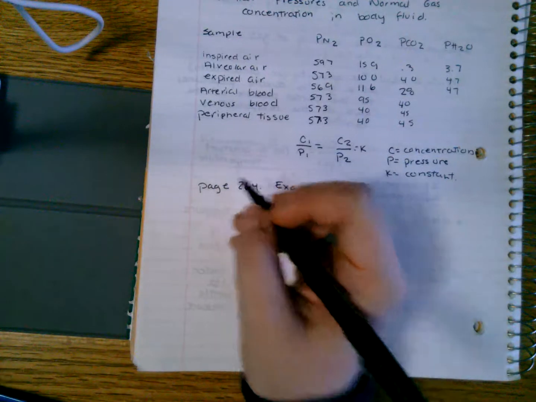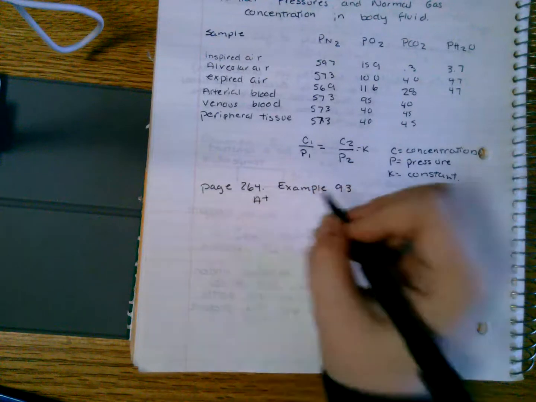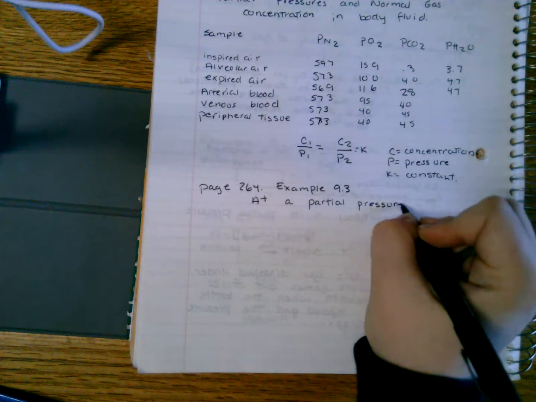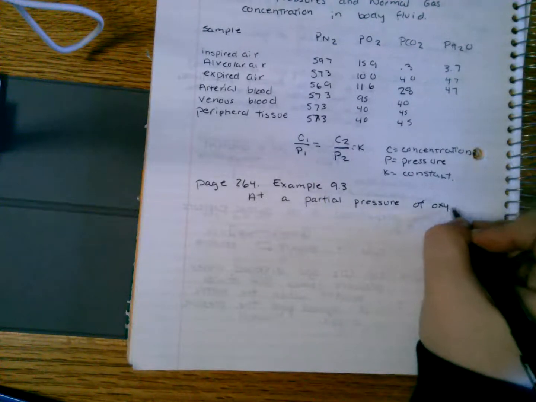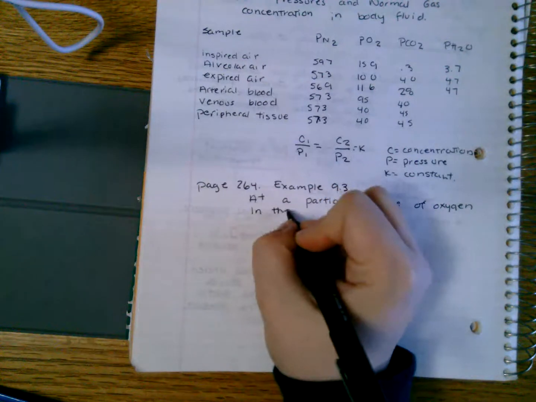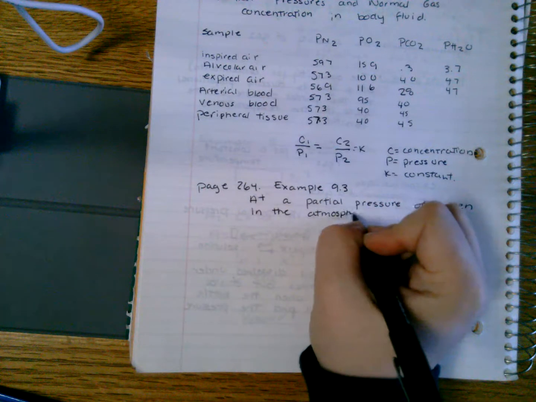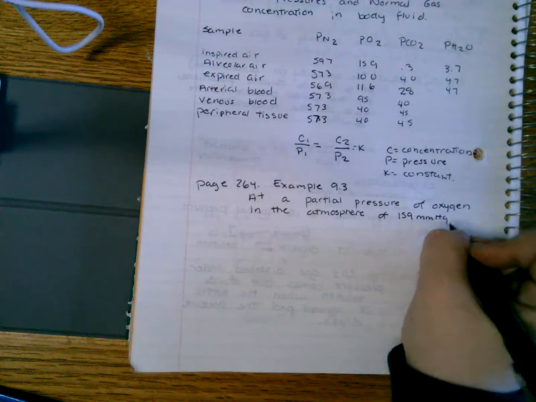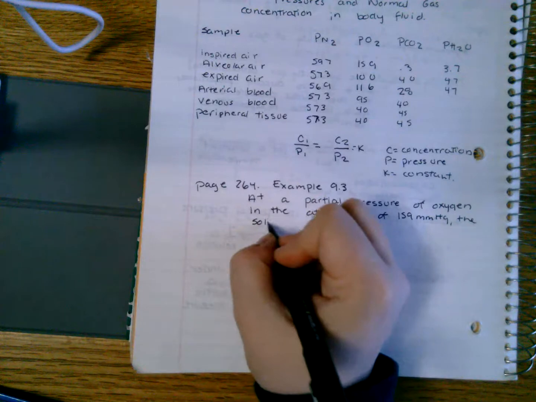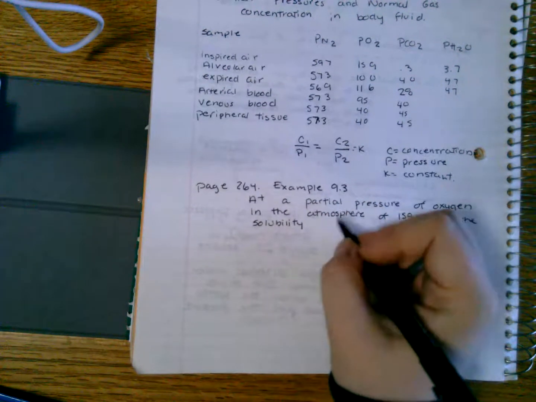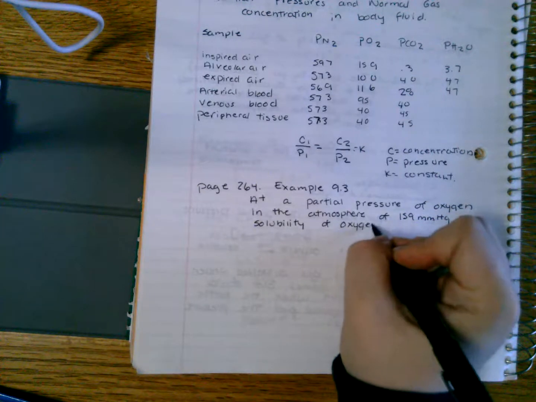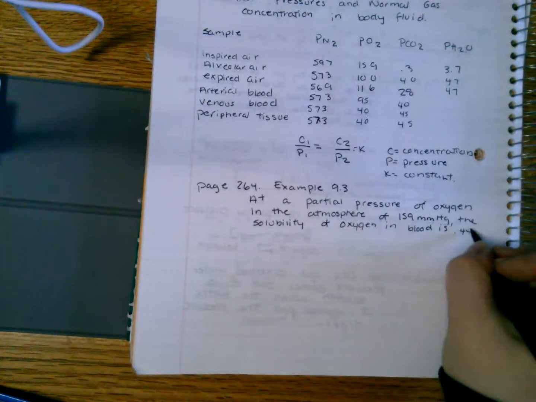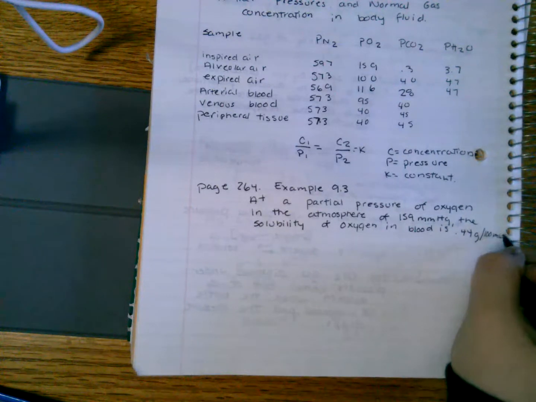It says at a partial pressure of oxygen in the atmosphere of 159 millimeters of mercury, the solubility of oxygen in blood is 0.44 grams per 100 milliliters.